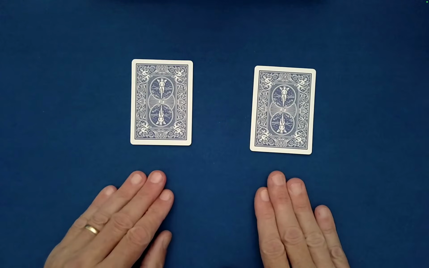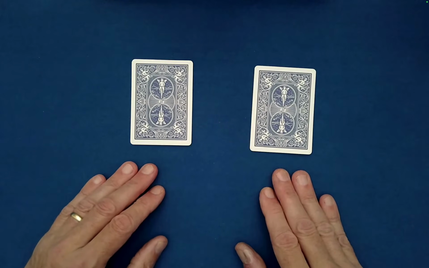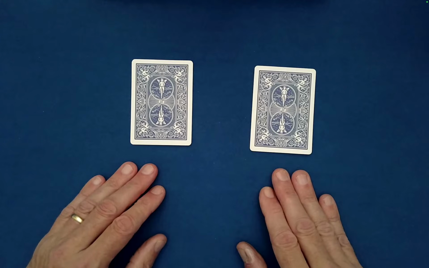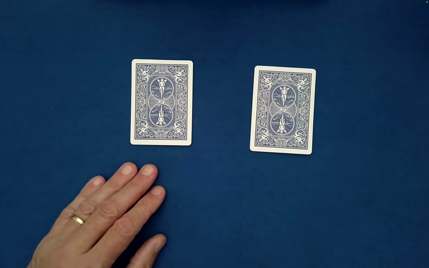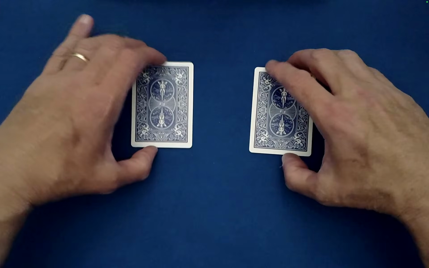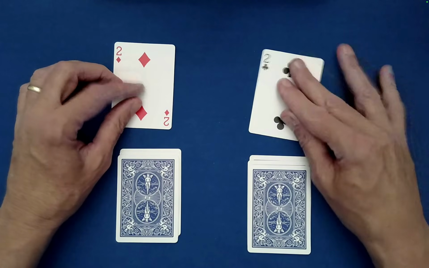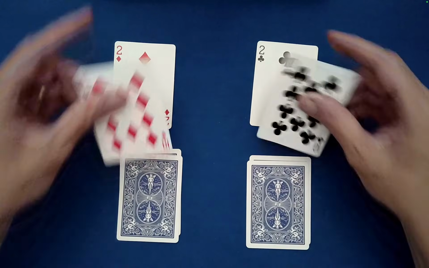Well, the only thing that I can think of that would be kind of interesting to do with these 8 cards would be to separate them by suit. Because if you remember, we had 4 clubs and 4 diamonds. What do you think the chances are that we've done that? Let's take a look. Diamond, club, that's good.